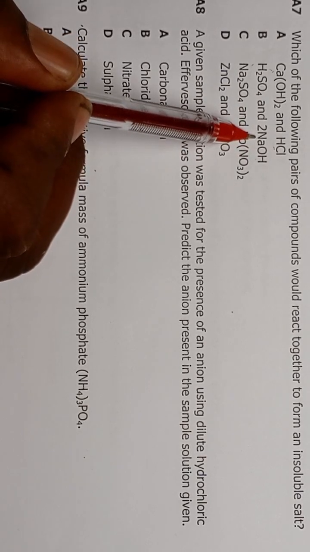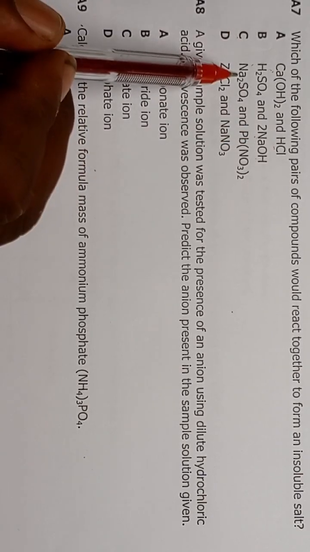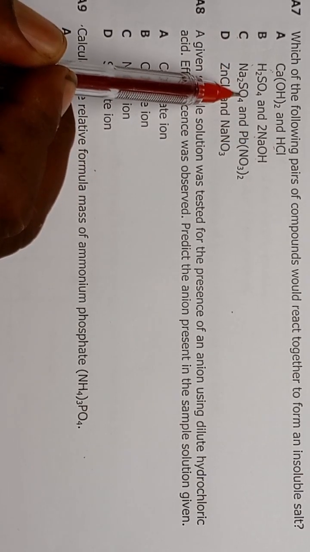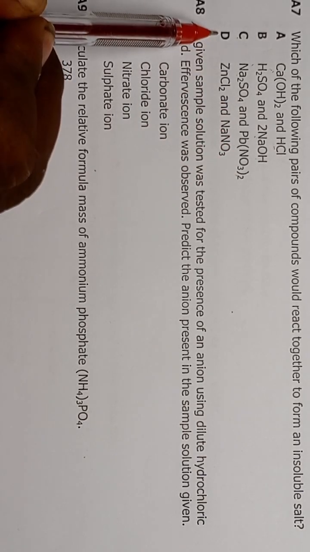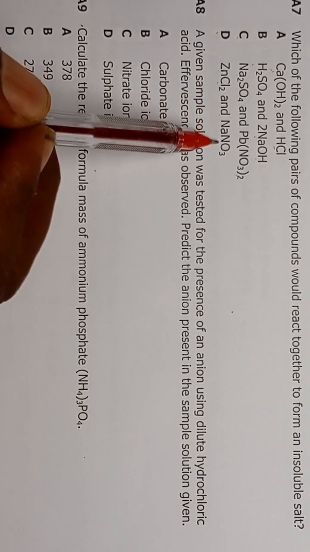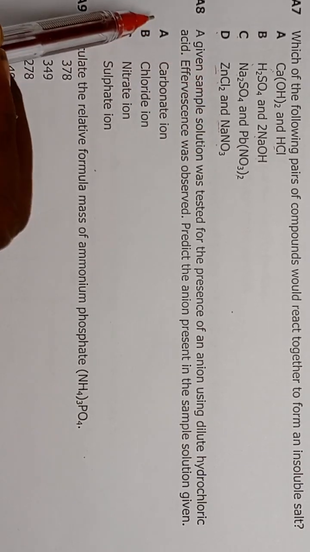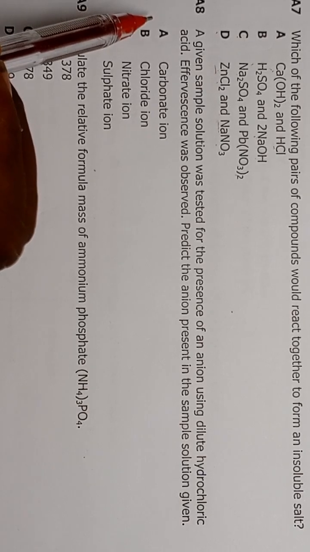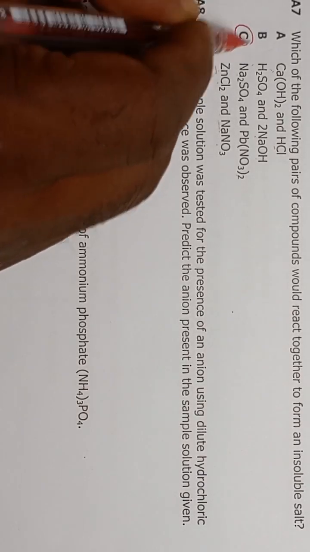So sodium does not form an insoluble salt. Option C, sodium sulfate and lead(II) nitrate. Option D, zinc chloride and sodium nitrate. So sodium and zinc do not form the insoluble salt. So the answer is C.